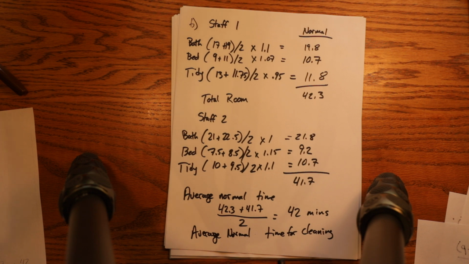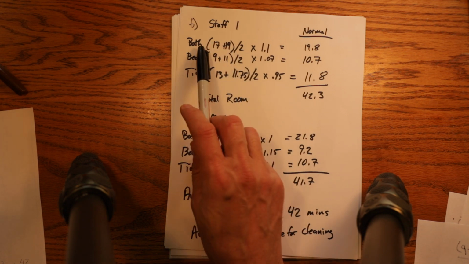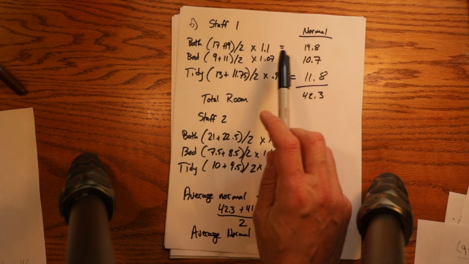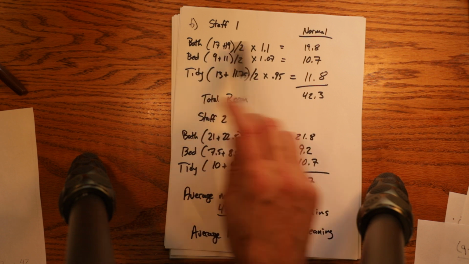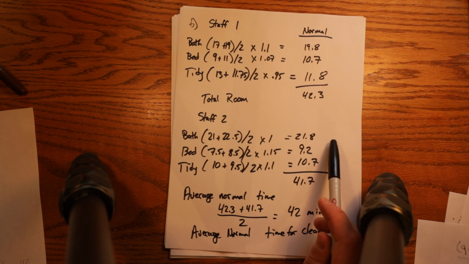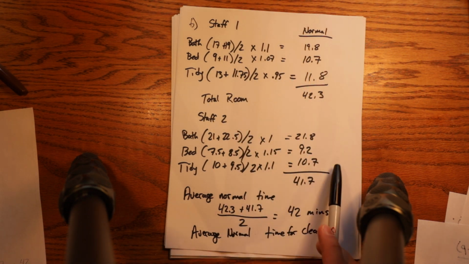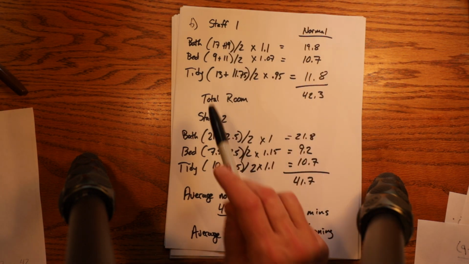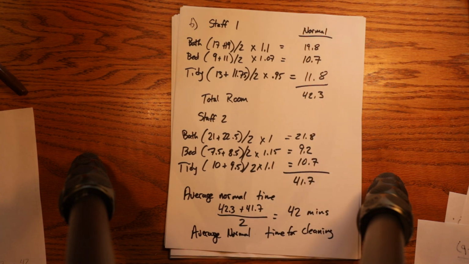You could, if you wanted to, also do the average by activity. So you could have done bath 19.8, 21.8, the average would be 20.8, and do those by activity rather than by staff, and you would come up with the exact same number. So in this case, it doesn't matter whether you work horizontally or vertically, you'll come up with the same answer.